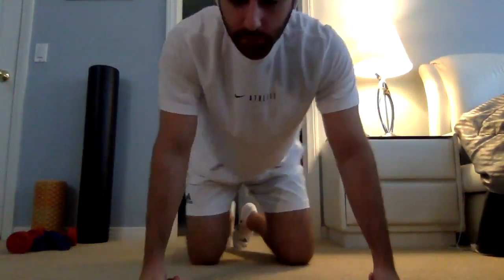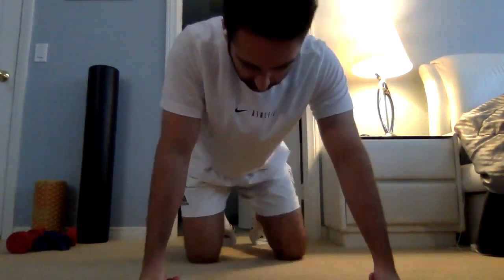Another stretch we can do, and those are a couple that I do for the back. I do one more back stretch, and this is just a simple child's pose. If you've ever done yoga or something, I think they do this in yoga.